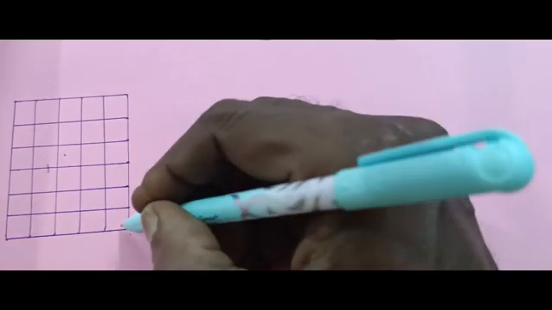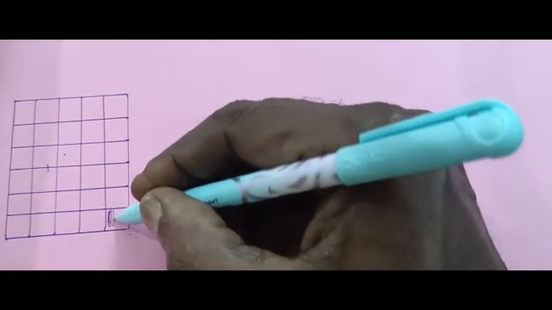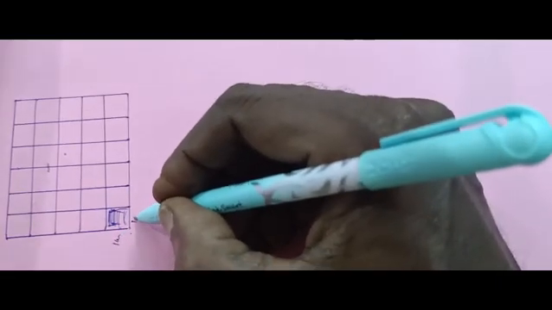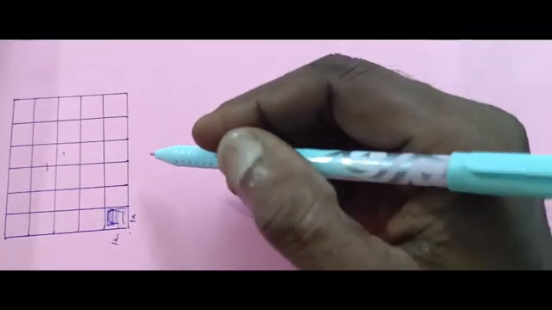Now you see these are all the squares. Suppose you see this is a square and this is a square. This side is 1 centimeter and this side is 1 centimeter. All the squares are identical.